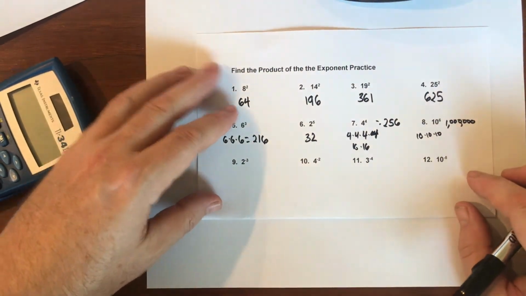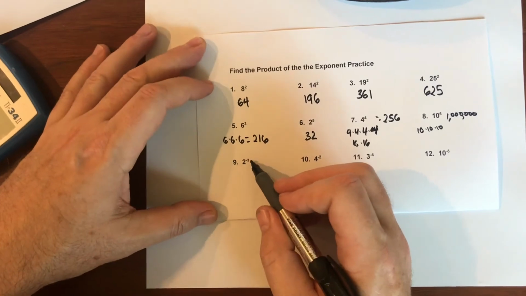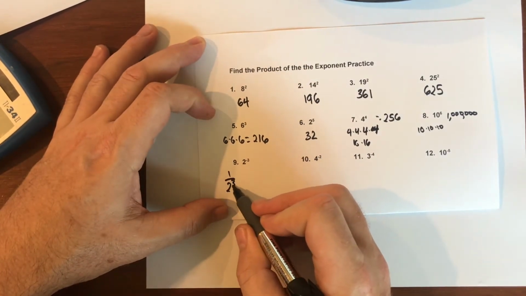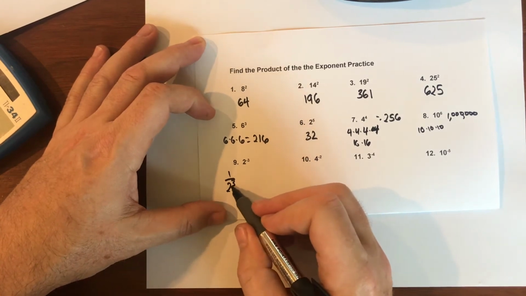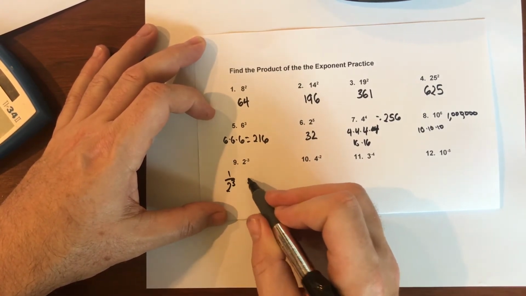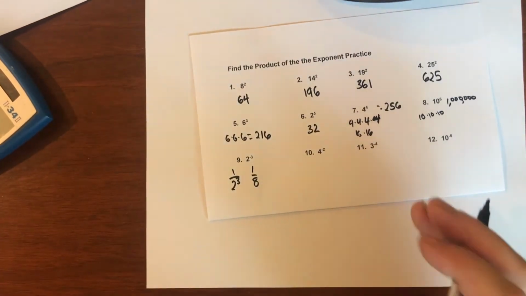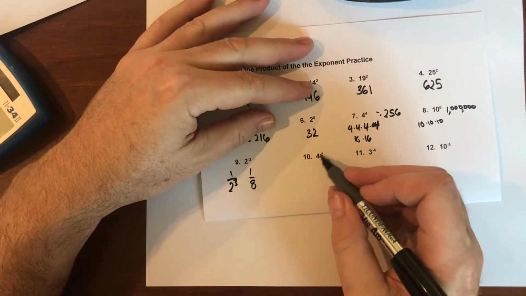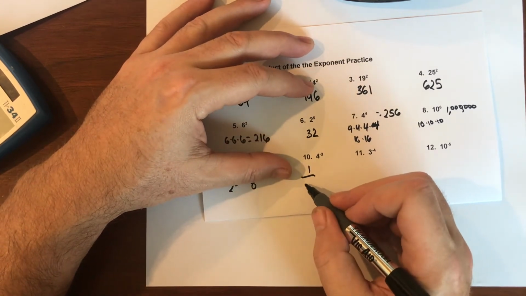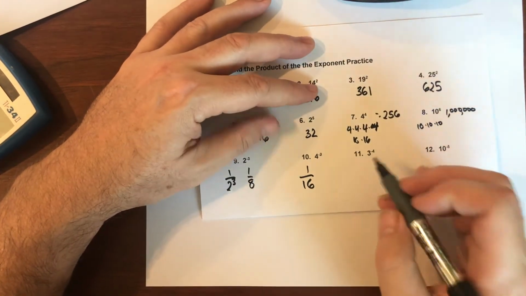Okay, and moving on. I've got 2 to the power of negative 3. So that's the same as 1 over 2 to the power of 3, because the negative makes it go down into the denominator spot. And 2 to the power of 3 is 8. So 1/8. 4 to the power of negative 2 is 1 over 4 squared. 4 squared is 4 times 4. So 1 over 16.